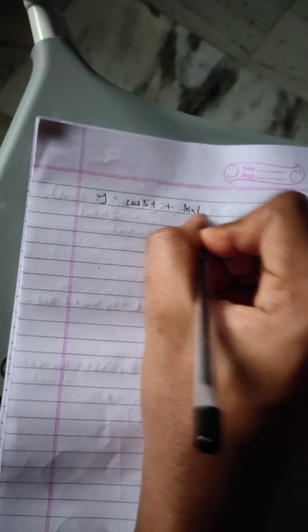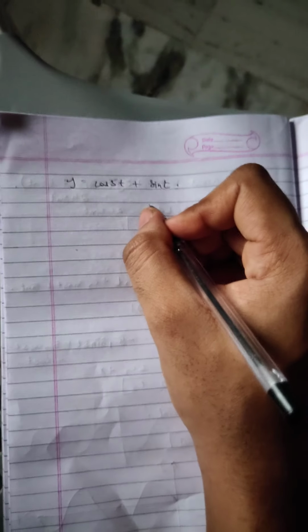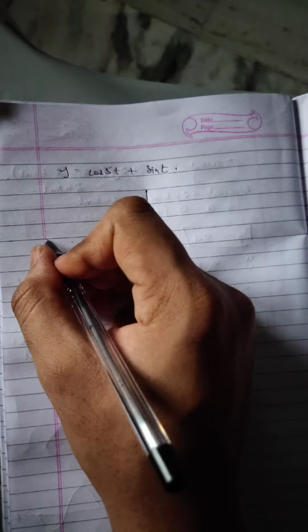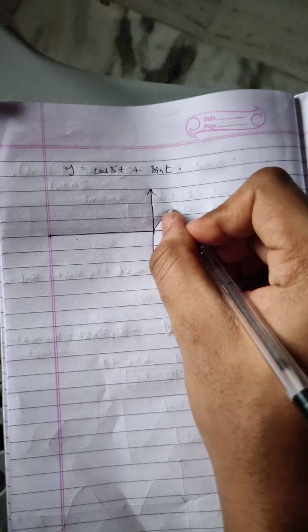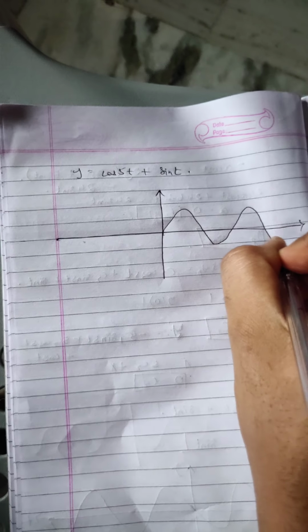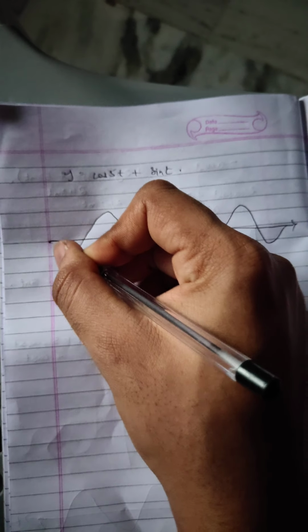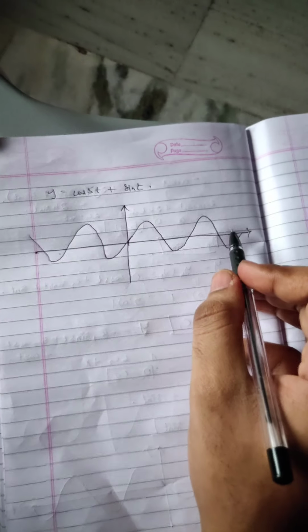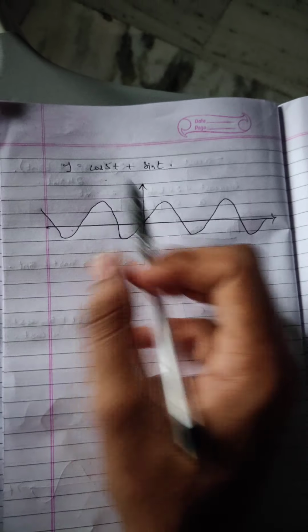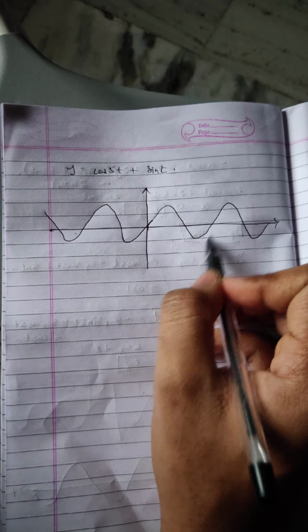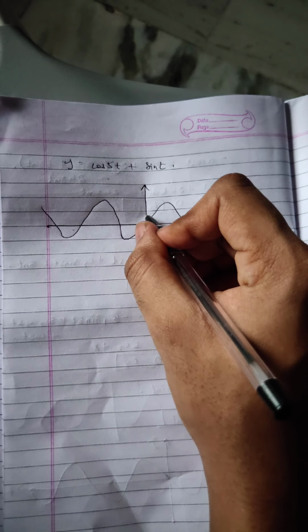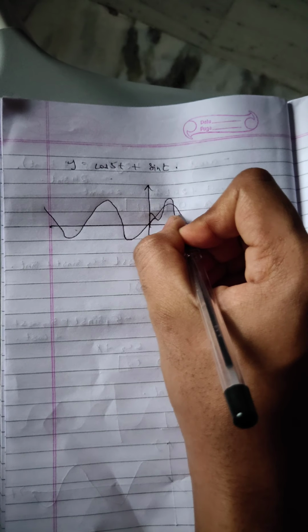Now we have to plot a graph for y equals cos 5t plus sin t. It looks a bit tough, but still we'll try to do it. First we'll plot the graph for sin t and then superpose cos 5t on it. Okay, so this is the sin t graph. Now we have cos 5t. It looks something like this.